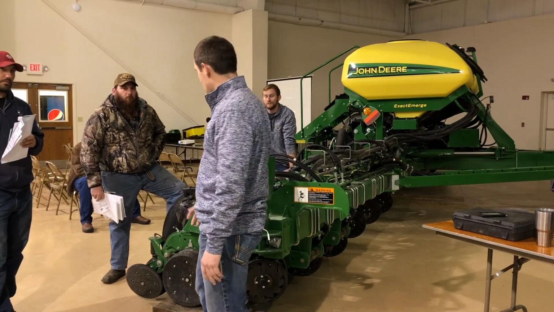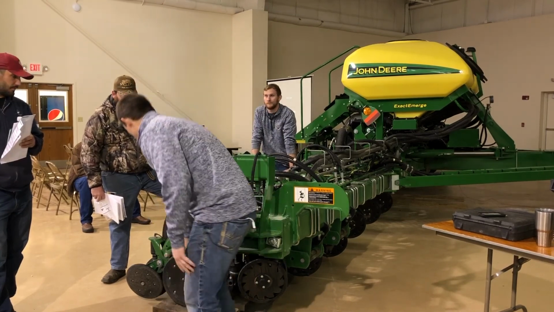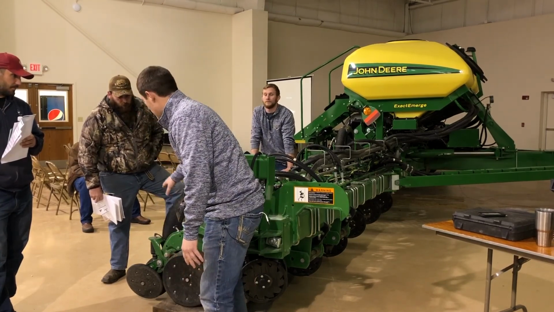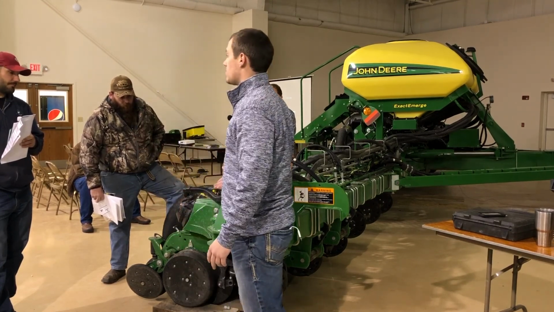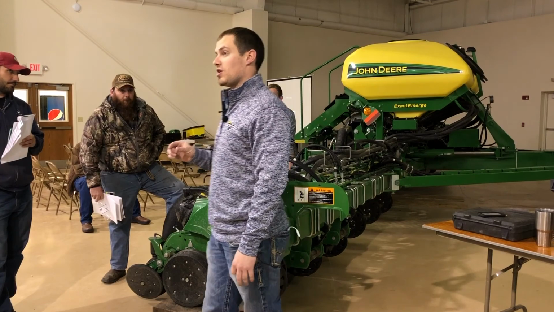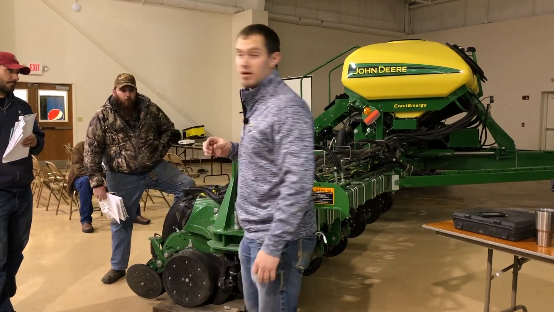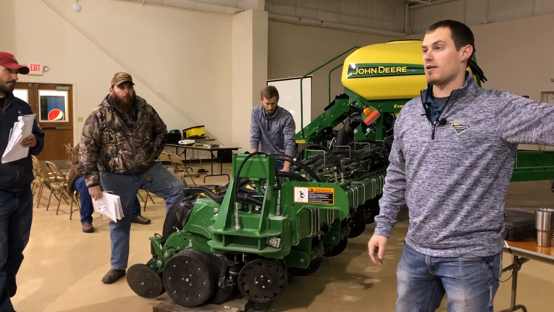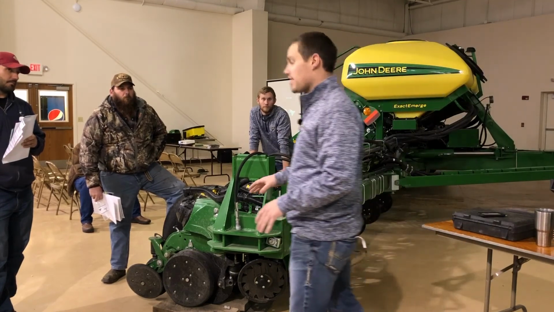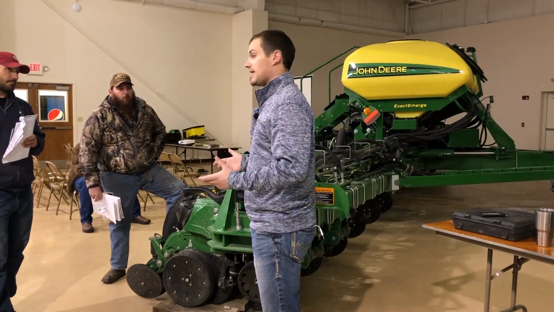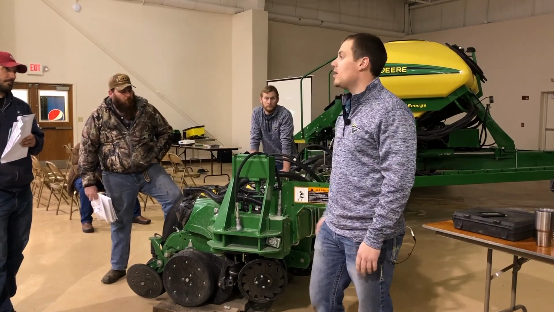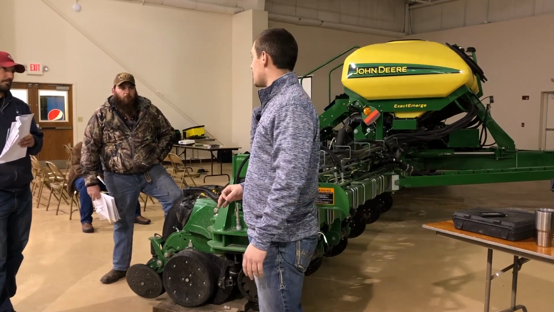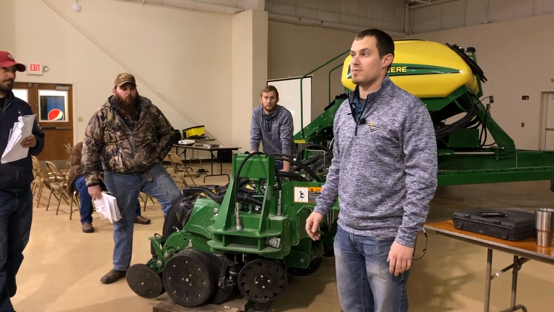Just remember that this is a pivot point. So on our row unit shank here, if we put more pressure down there, it's going to lift our shank out of the ground. It may not be much of an adjustment, but it kind of goes back to this ground contact, and you might want to think about increasing that downforce just a little bit to help offset, to make sure we're getting that consistent seed depth, so we can get that consistent placement.